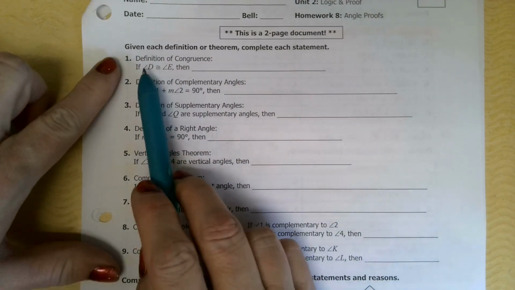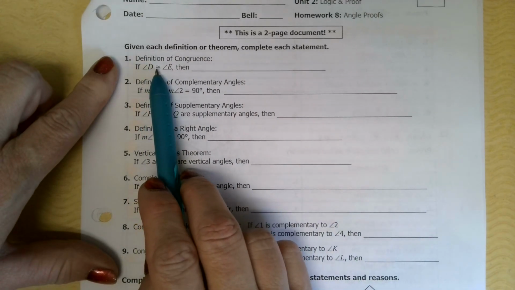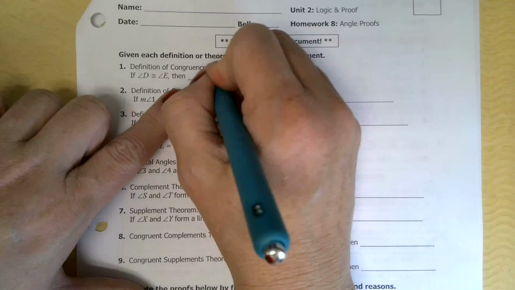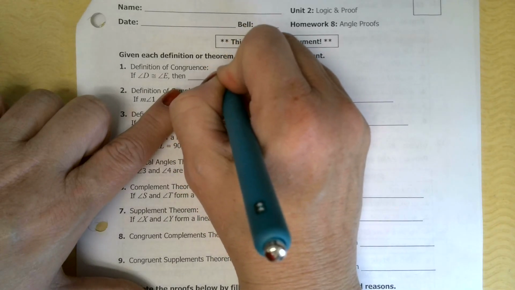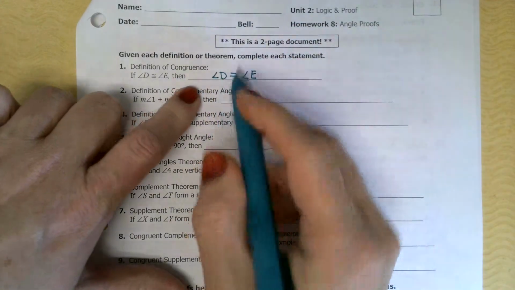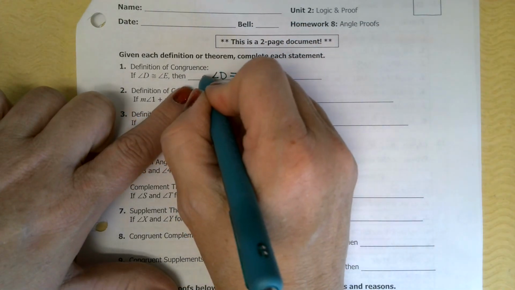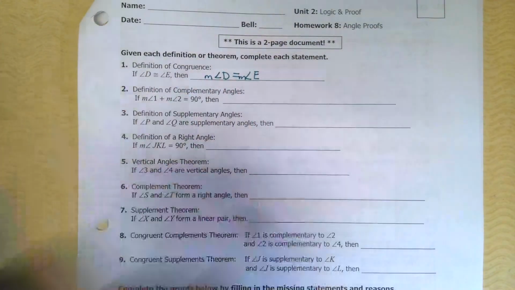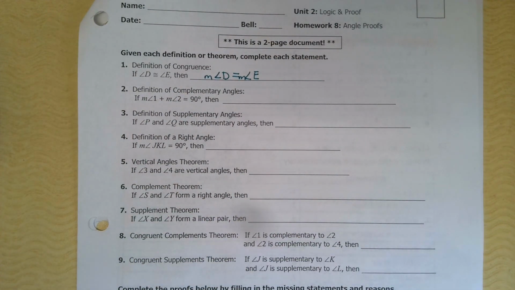If angle D is congruent to angle E, then angle D equals angle E. And I'm okay if you put measure or if you leave that off. I'm not going to be too picky about that. But you're finishing the statement by using whatever they tell you to use. All right, so that's what you would put.